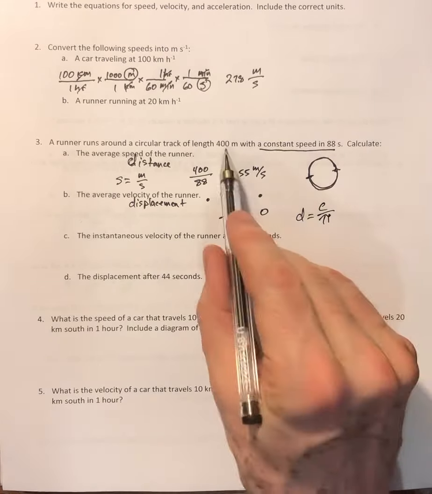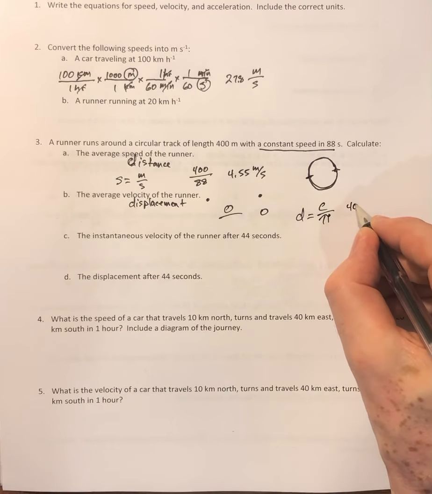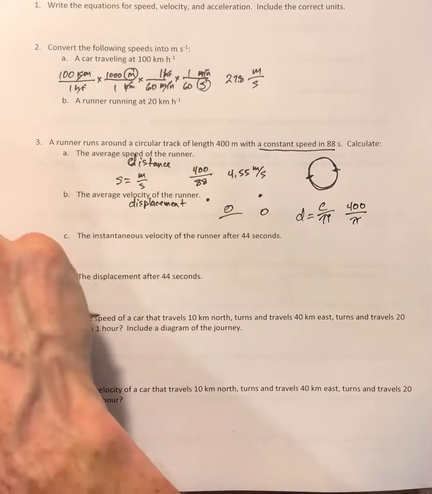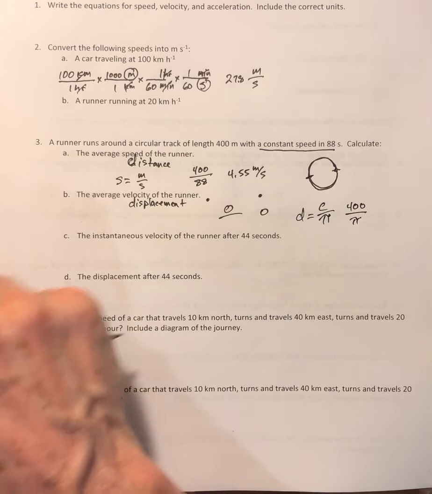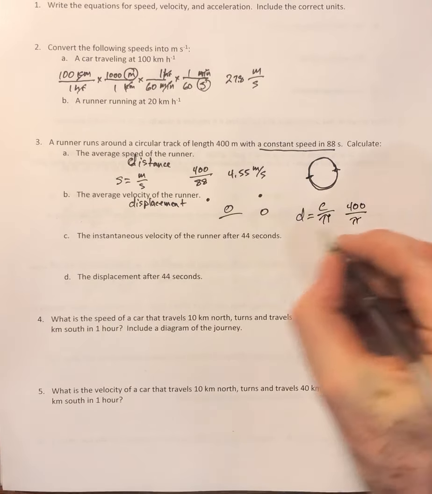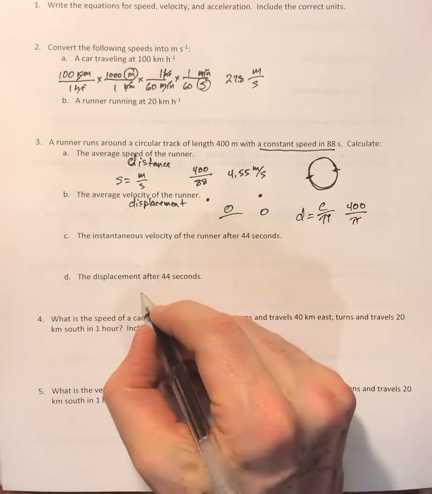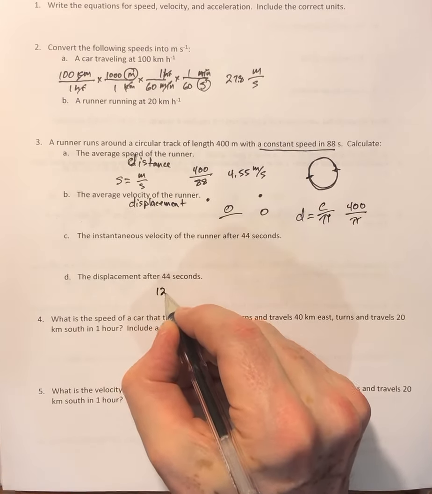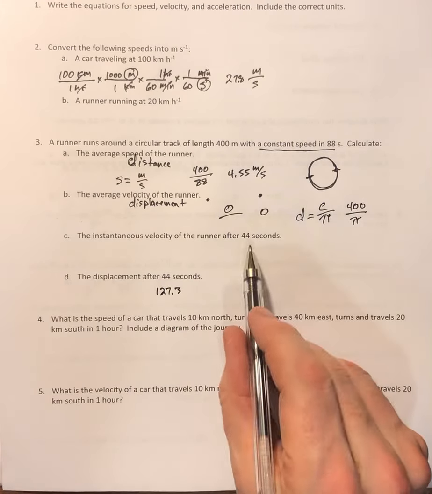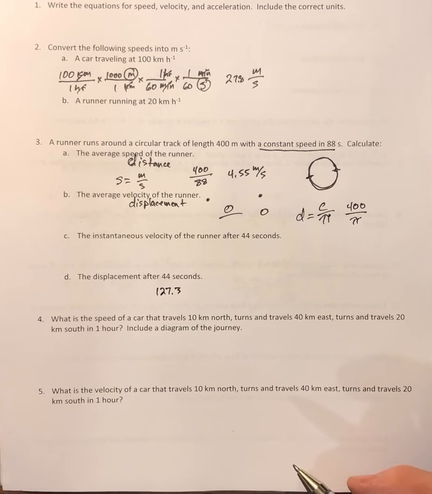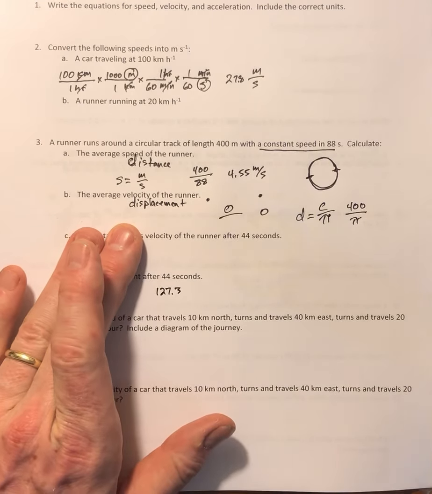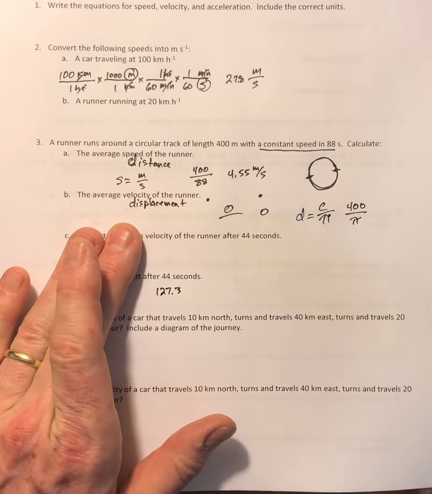Okay, and we know the circumference is 400, so 400 divided by pi is equal to 127.3 meters. So our displacement is 127.3. And then we can figure out what the velocity is, and then we'll talk about why we can figure out instantaneous in this case.